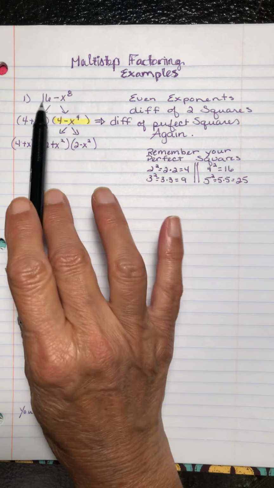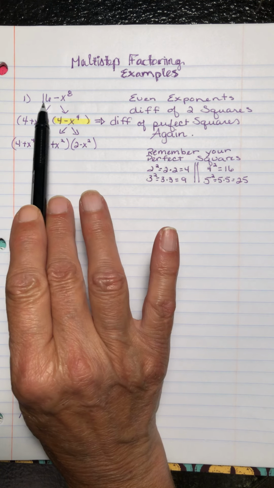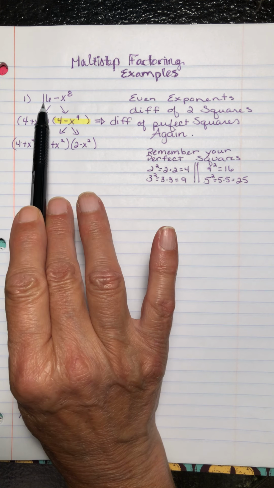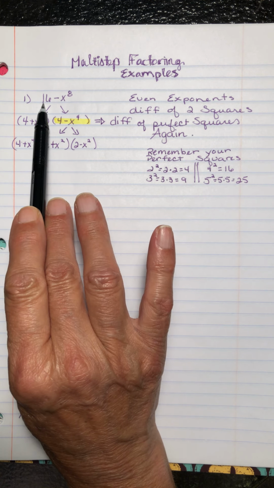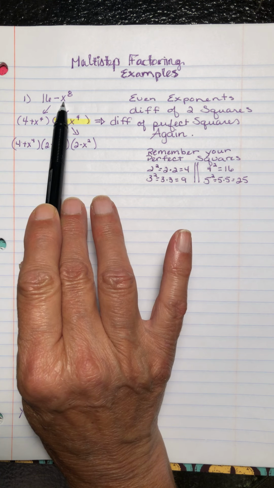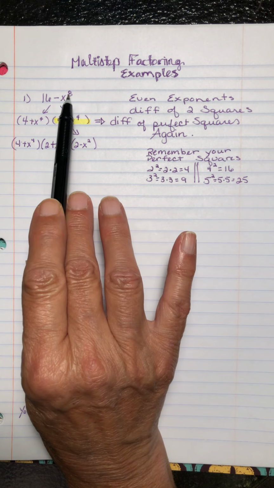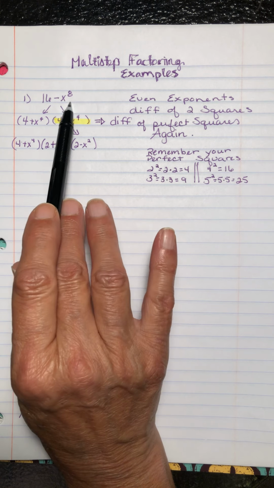So, this is a binomial. It's the difference, meaning subtraction, of two squares. 16 is a perfect square; 4 times 4 makes 16. X to the 8th is also a perfect square because x to the 4th times x to the 4th is x to the 8th. You have to remember your rules for exponents. You add your exponents when you multiply them.